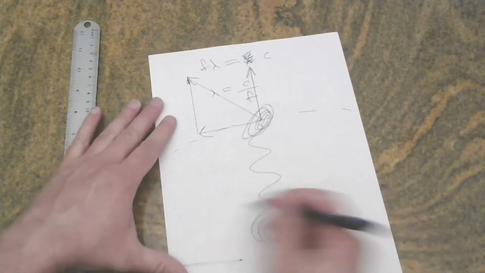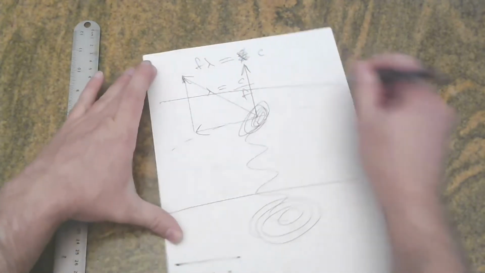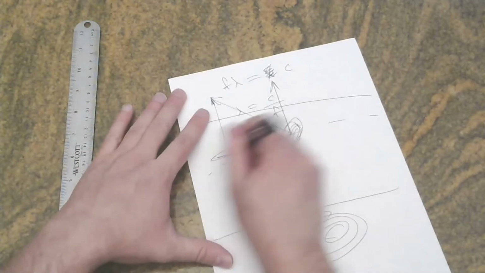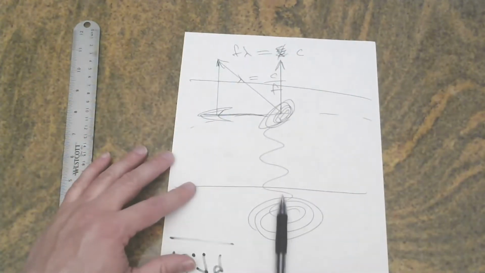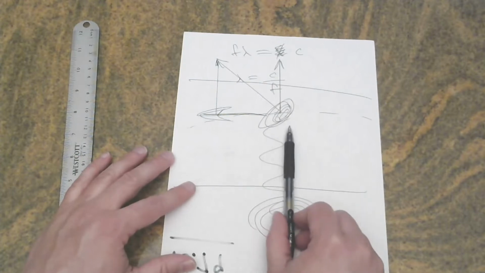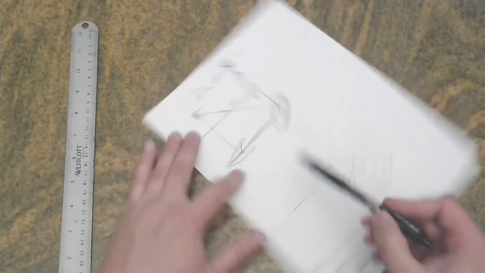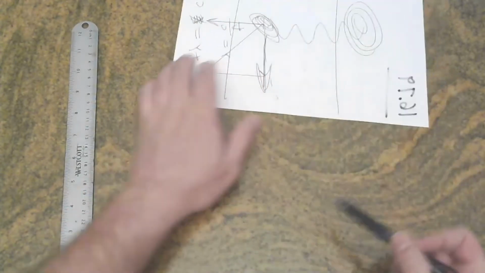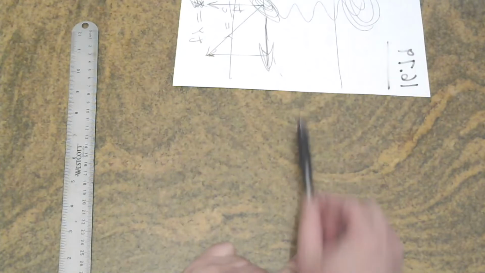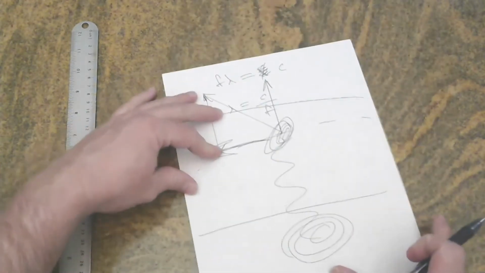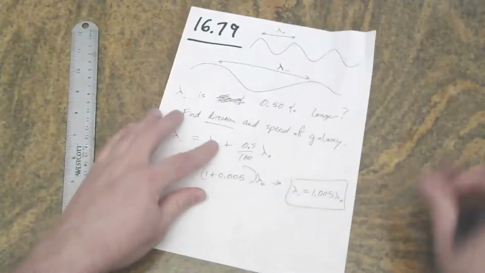Let's say this is the road here and your car is going this way. You never see a cop pointing the radar gun like that. That's not going to work. If the car is in fact going in this direction, the cop would need to be way down here pointing the radar gun that way. Okay, back to the problem at hand.